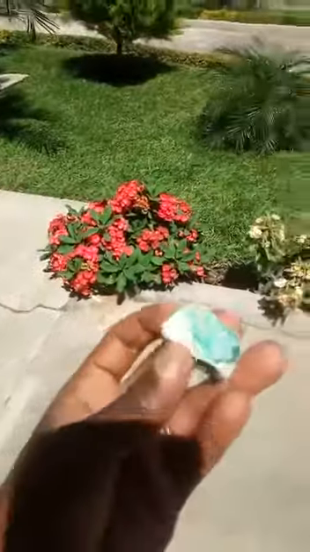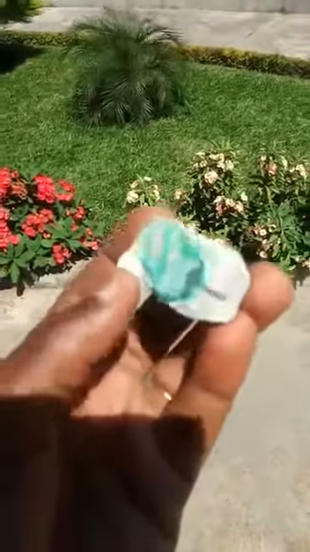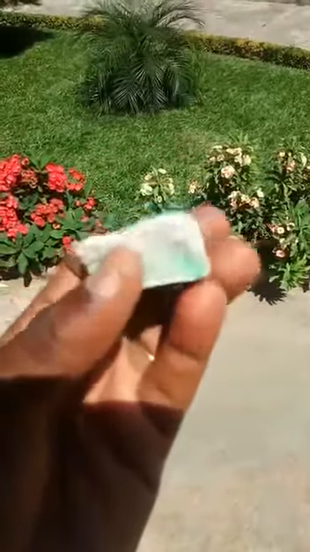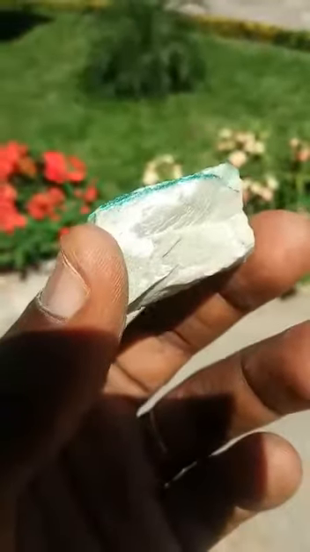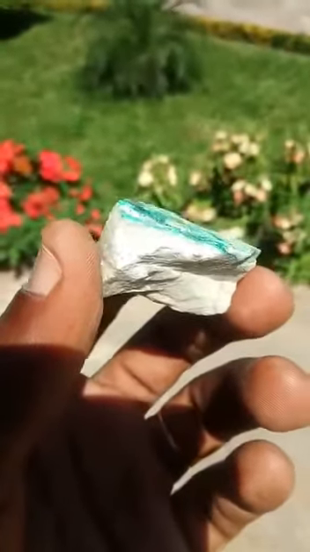So ideally, this is the raw material. These are the stones I picked. So you can see the way they are occurring. You can see the green patch. That's the copper mineral, which is basically malachite, and it's engrained in the silica matrix, which is basically the silica which is in abundance.